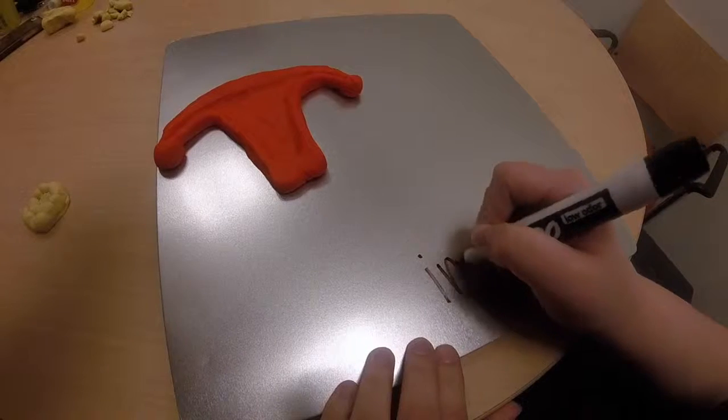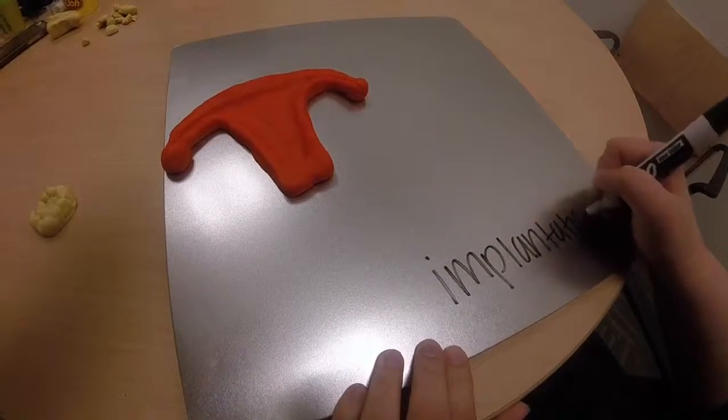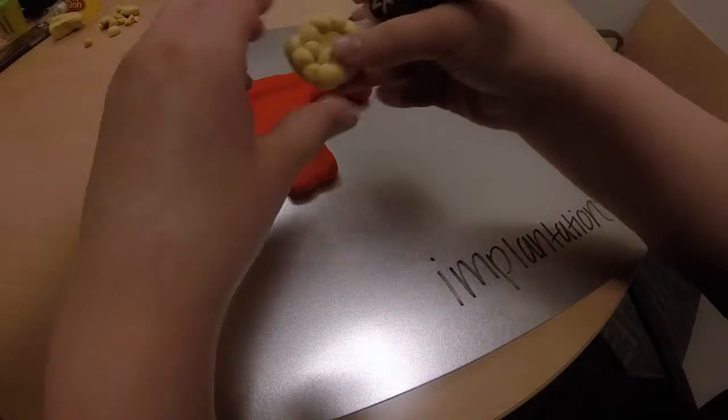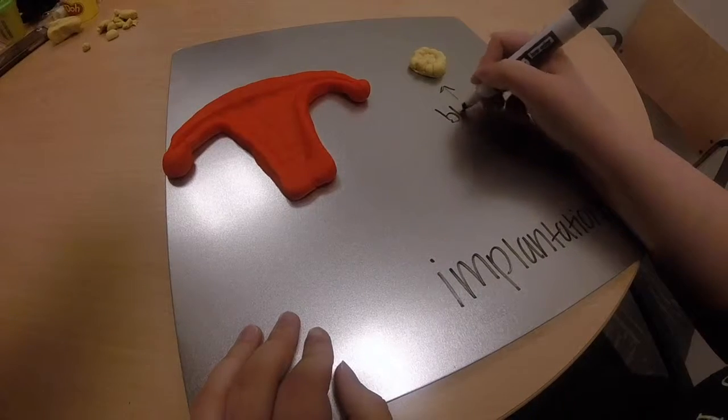The next step is blastocyst implantation. This occurs 6 to 7 days after ovulation. This is where the HCG is enabled to maintain the embryo and prevent menses.